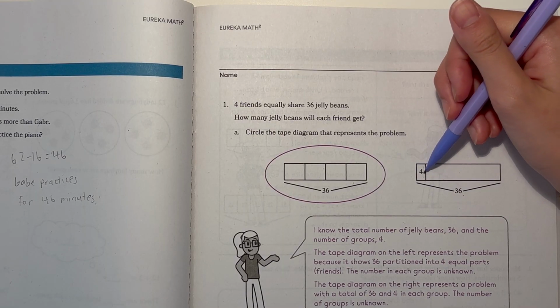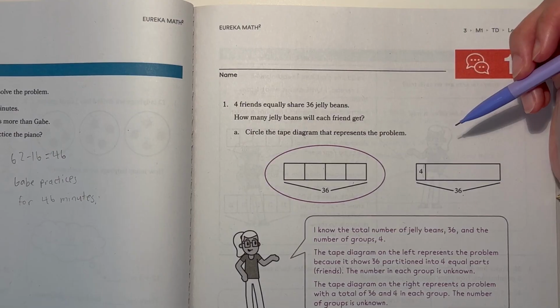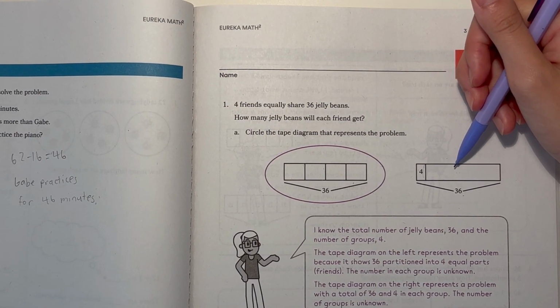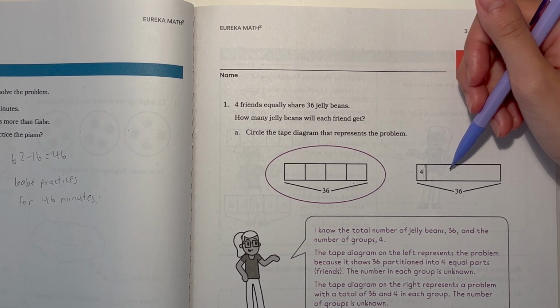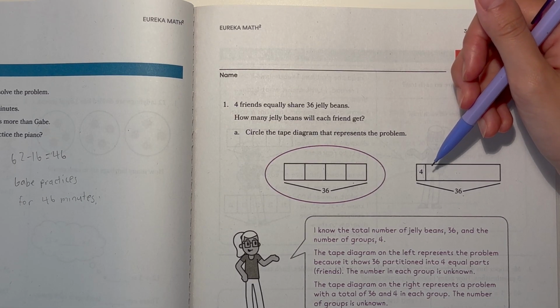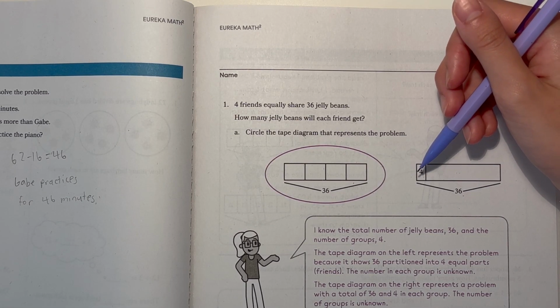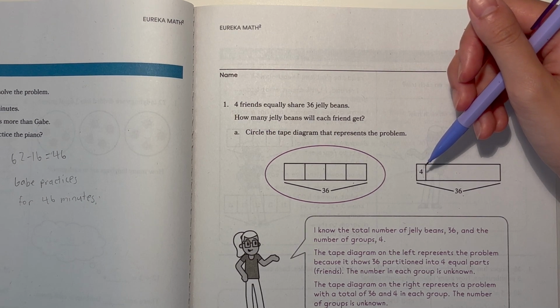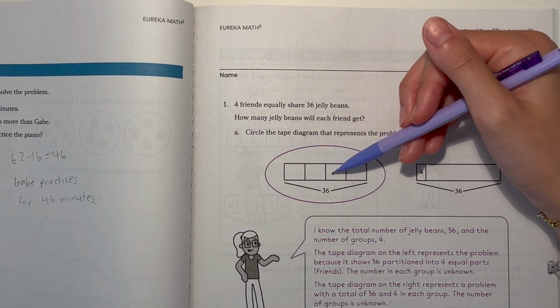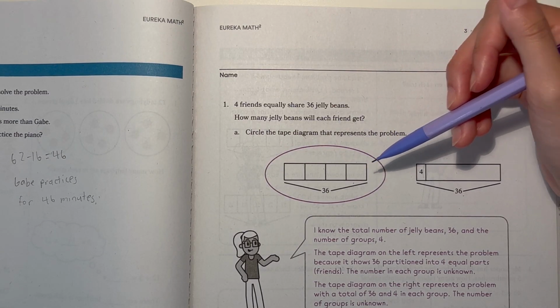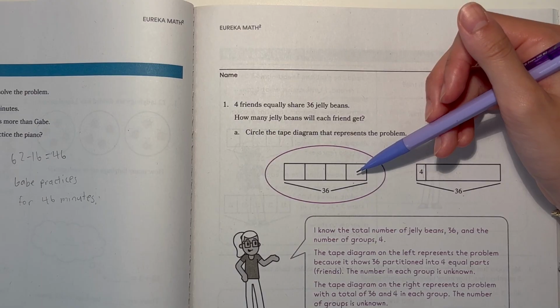They just wrote 1 4. So this would be correct if the problem was like there was 36 jelly beans and each friend gets 4. How many friends are sharing it? But in this case, what we know is how many friends are sharing it. So how many groups they're being separated into. So we know the groups, which means you can group it already. So that means this would be the correct answer.